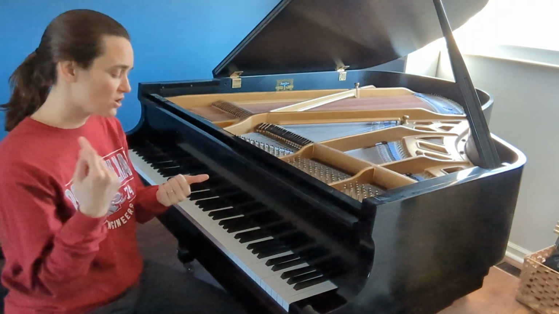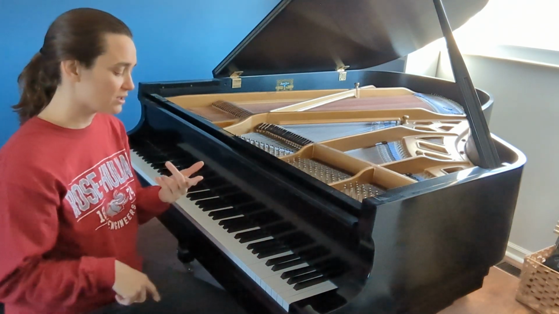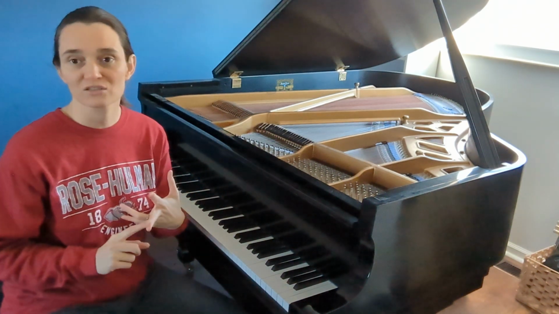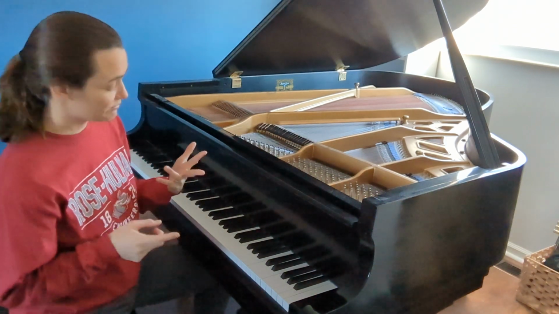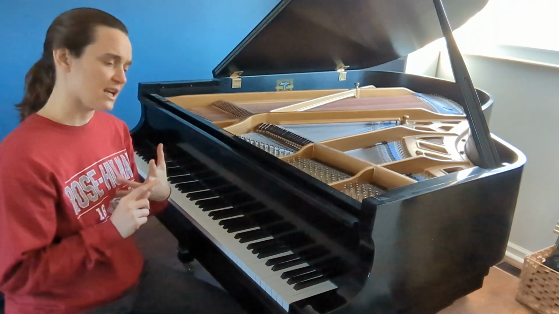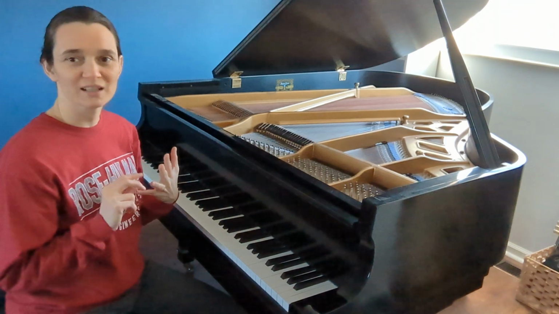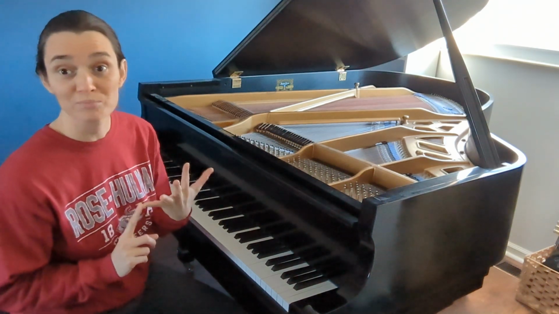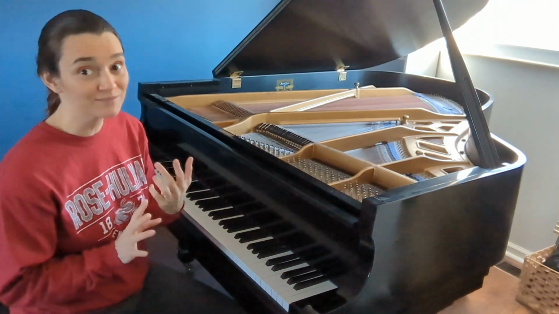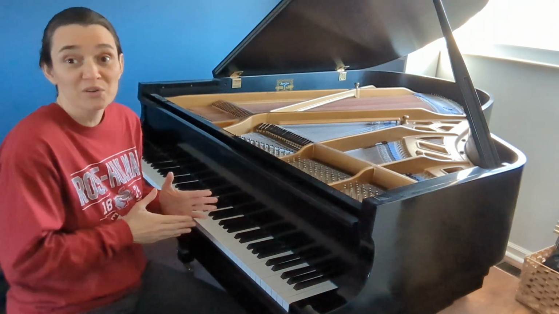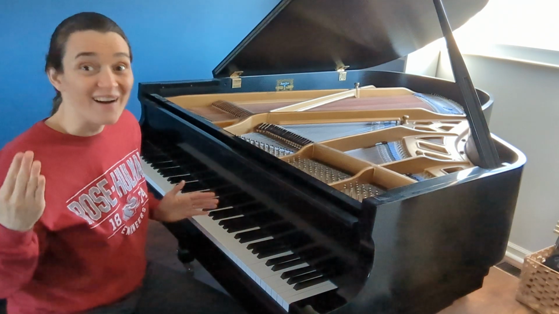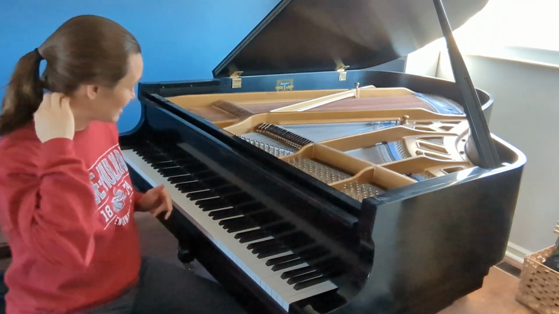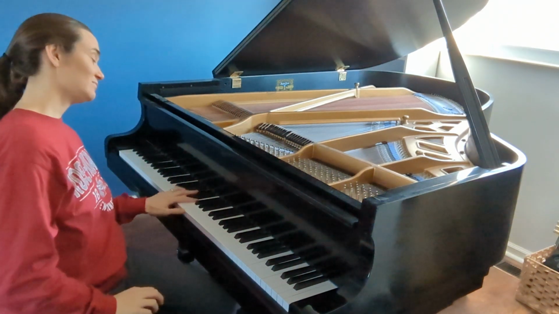So I showed you Mary Had a Little Lamb. I showed you Twinkle, Twinkle, Little Star. I'll give you a challenge to try. London Bridge is Falling Down. Let's do Are You Sleeping, Brother John? Row, Row, Row Your Boat is a really, really good one. With Row, Row, Row Your Boat, you're going all the way up an octave when we get to the merrily, merrily, merrily part.